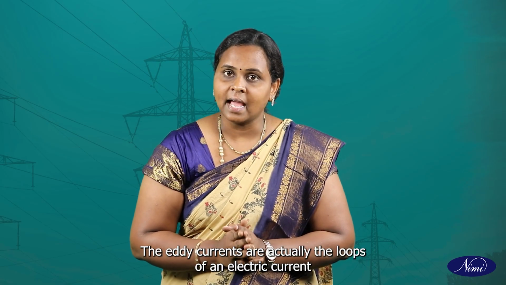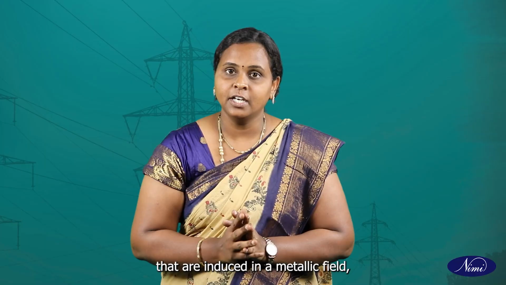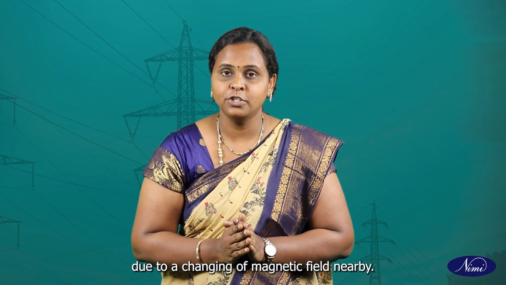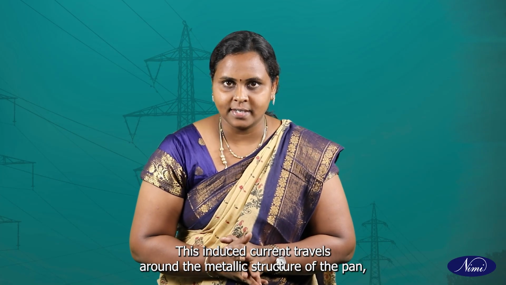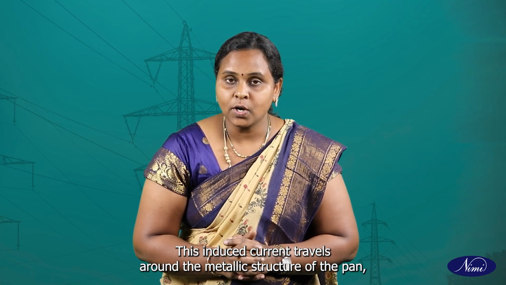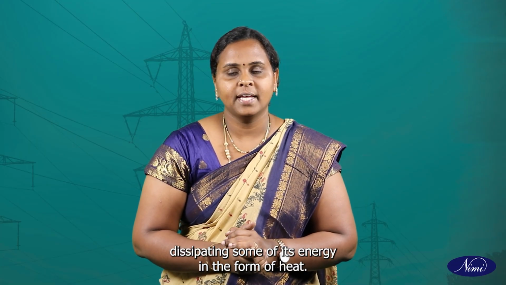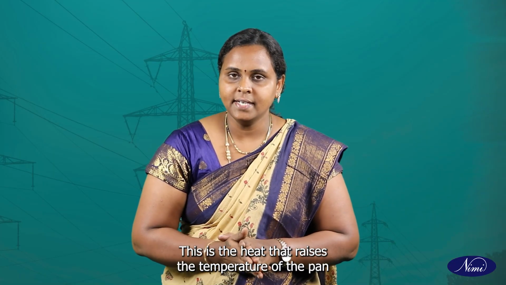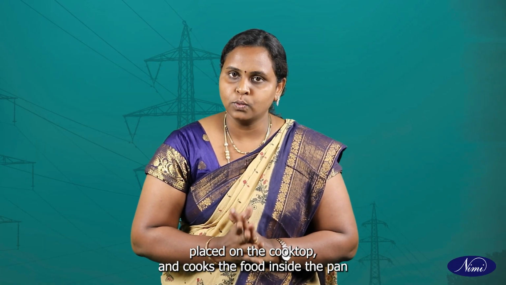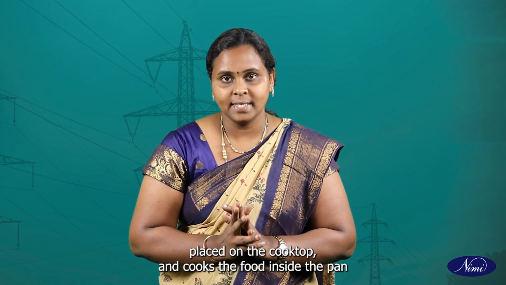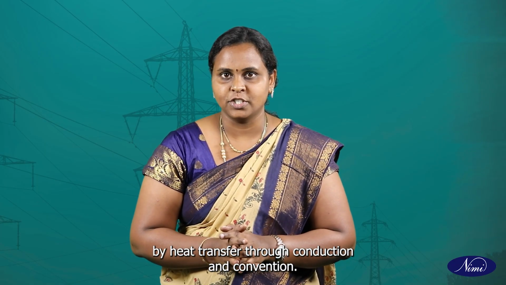The eddy currents are actually loops of electric current that are induced in a metallic object due to a changing magnetic field nearby. This induced current travels around the metallic structure of the pan, dissipating some of its energy in the form of heat. This is the heat that raises the temperature of the pan placed on the cooktop and cooks the food inside the pan by heat transfer through conduction and convection.